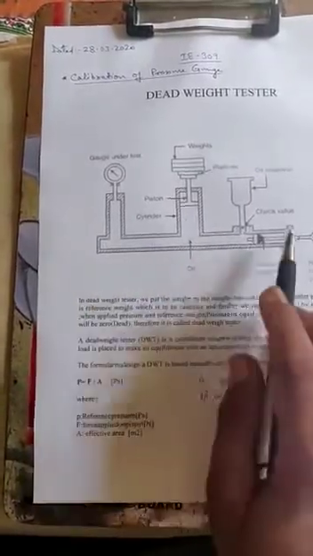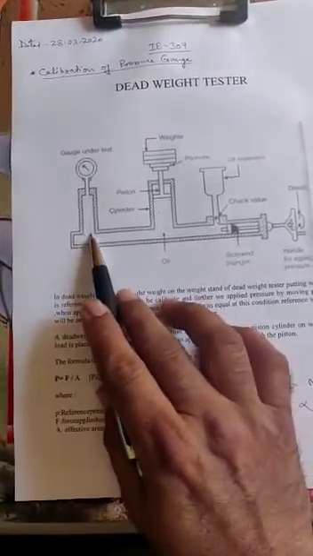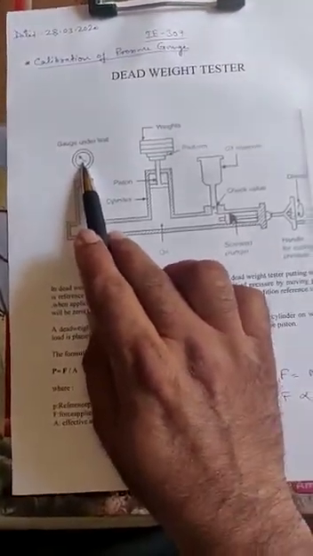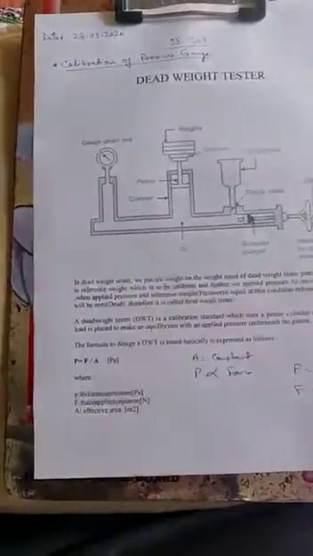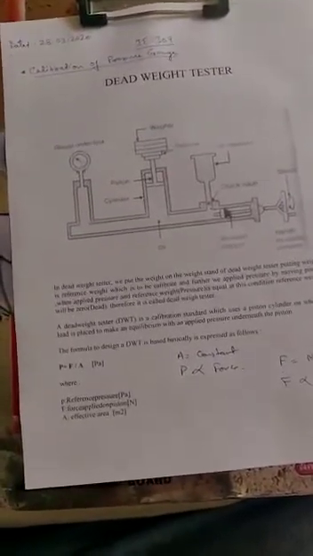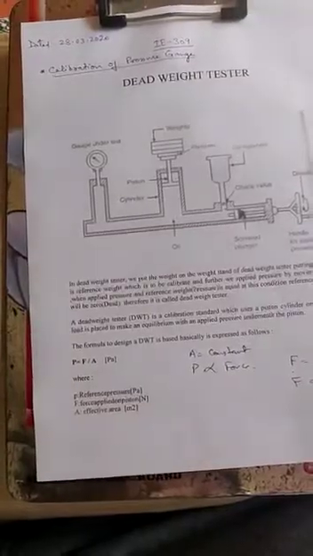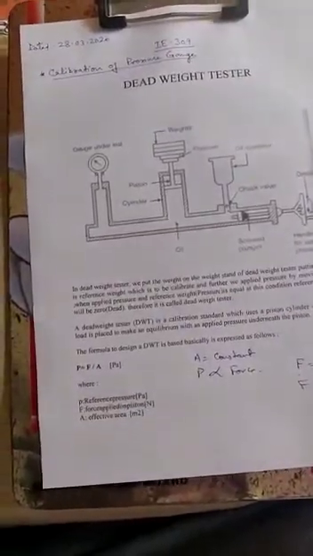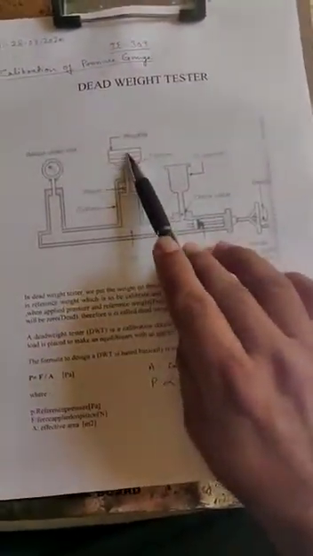The calibration process follows this way. We check the pressure at zero measurement, then 25% of the pressure range, then 50%, then 75%, and then 100% of the pressure range. We increase the pressure gradually. Similarly, in the decreasing way, we decrease the pressure from 100% to 75% and check the pressure, then 50%, then 25%, and 0%. In this way, the calibration of the pressure gauge is done with the help of this dead weight tester. The dead weight directly shows the pressure as shown in the formula.